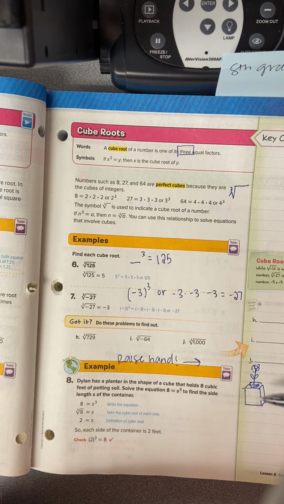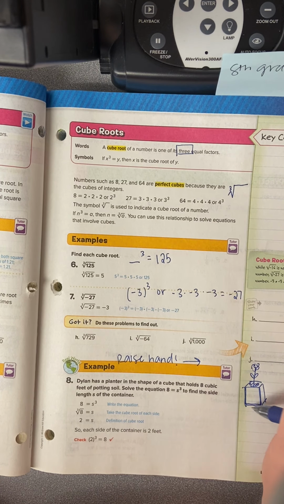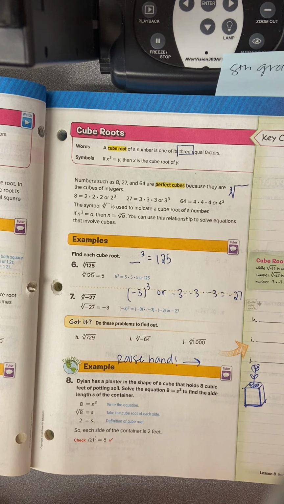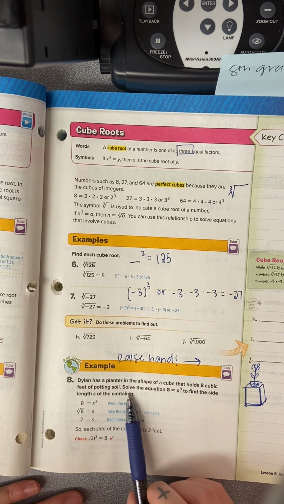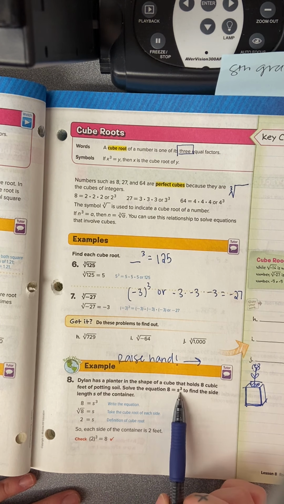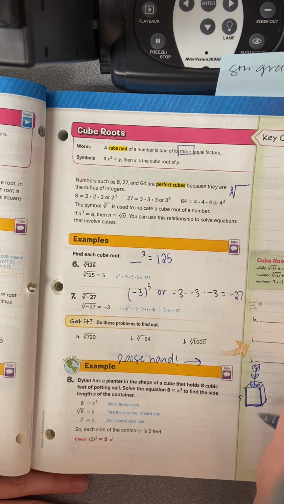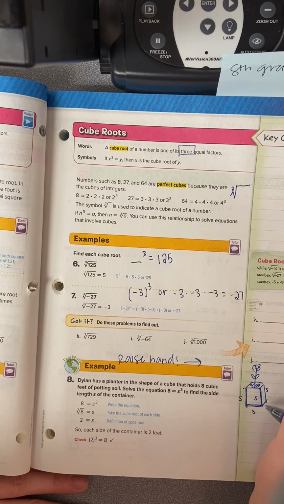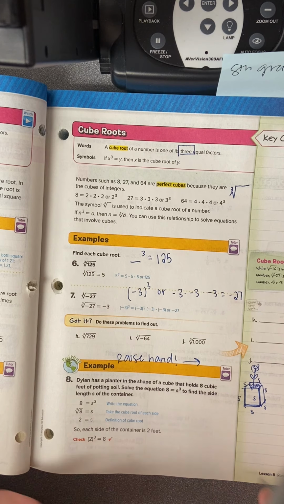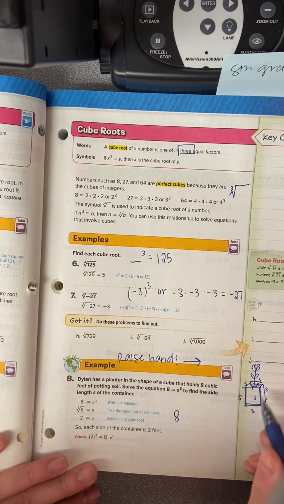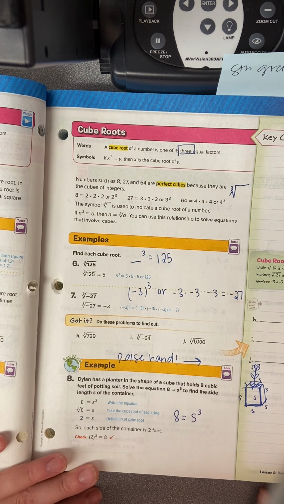So we know it's a cube, so we do length times width times height. Since it's a cube, they're all going to be the same length. So we're going to solve the equation 8 equals s to the third to find the side length s of the container. Because it's a cube, all of these lengths are the same. We're going to call that s. So 8 equals s to the third.